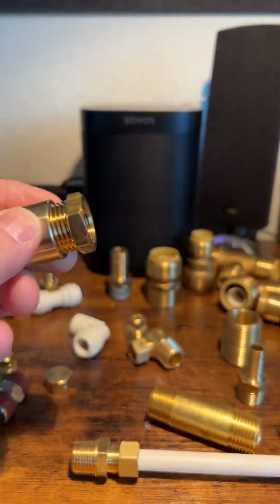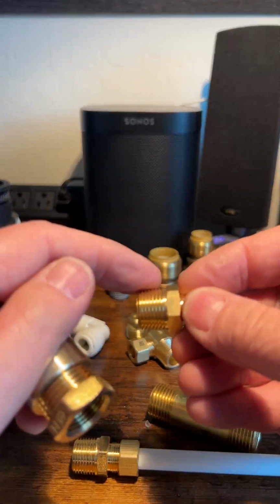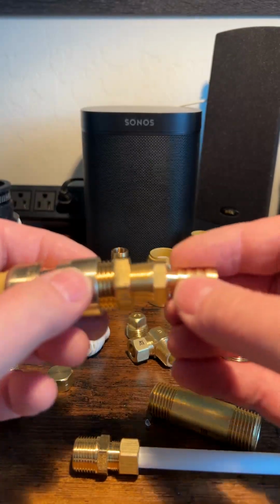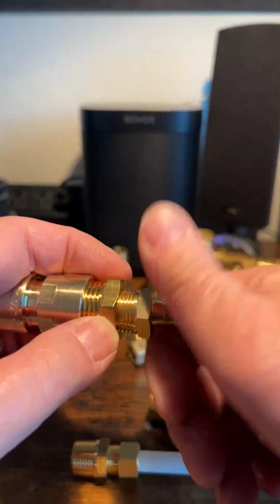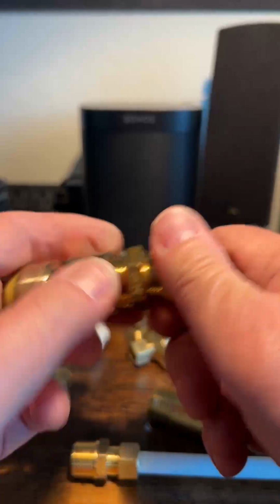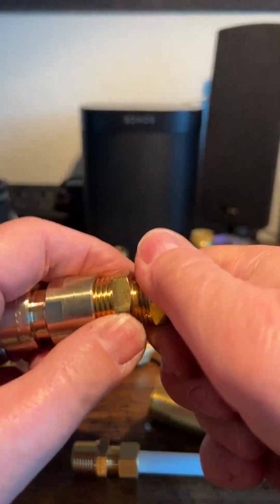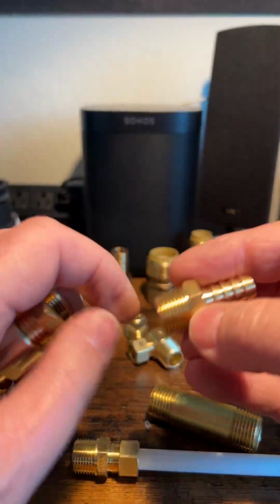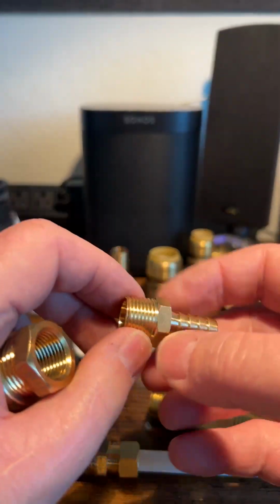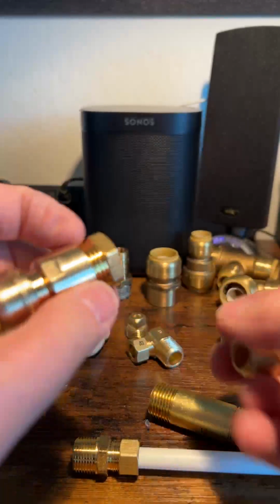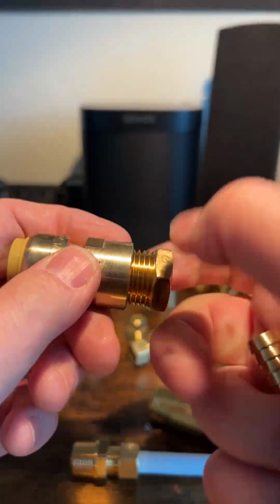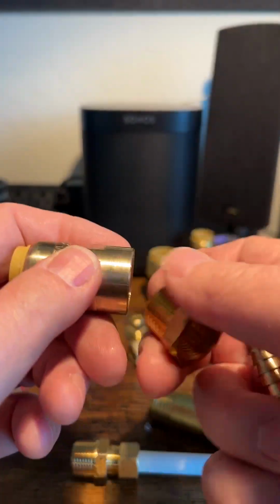Screws in all the way. Put some pipe tape on here or paste and screw that into there. And now you have a good seat. So 3/8 by 1/2 inch, right? Remembering these sizes all the time in your world, so you can identify what you need. Okay.